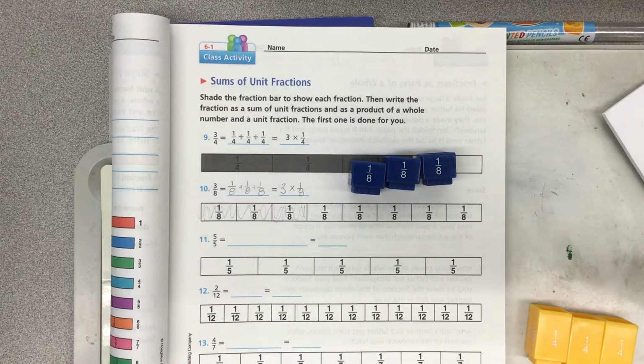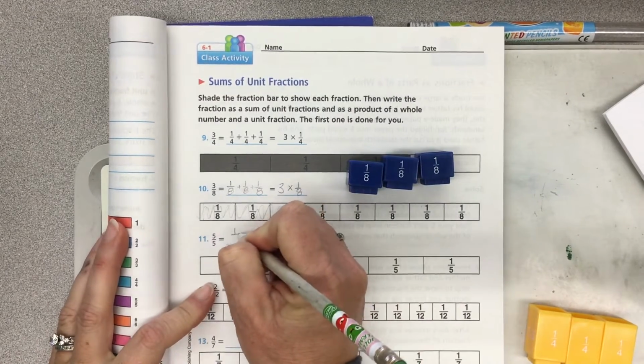So how would you switch this one up? Okay, so I'm going to kind of work on this while you're working on it, so you can check up here while you're working. 1.